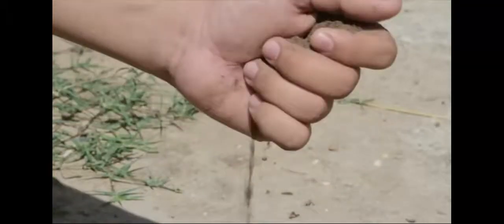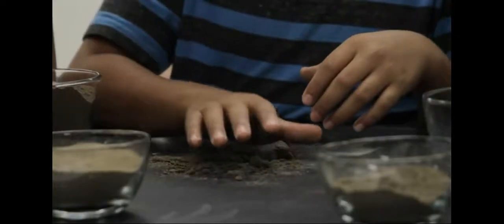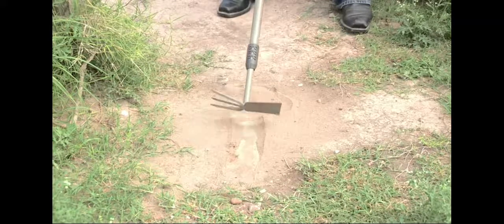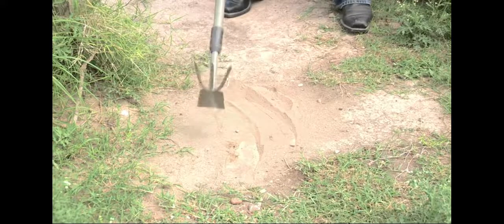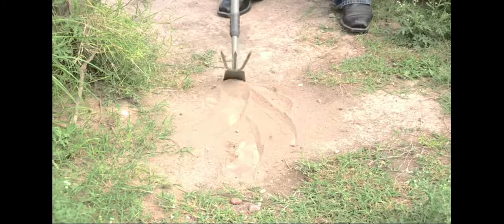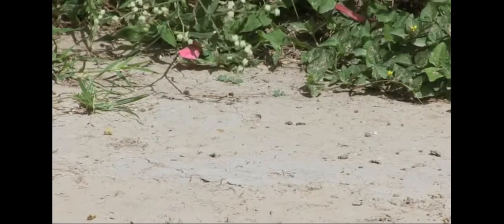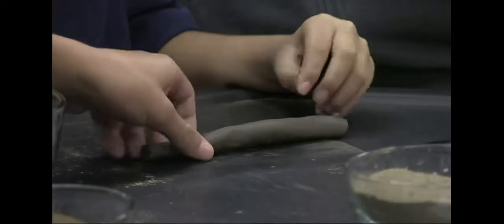This is sand soil. Made up of larger granules, when wet, it won't hold shape at all. Silt soil is made up of medium-sized granules. When picked up, it has a floury, dry feel. When wet, it cannot hold shape well. Clay soil is very fine. It makes a hard crust after rain and holds its shape when wet.